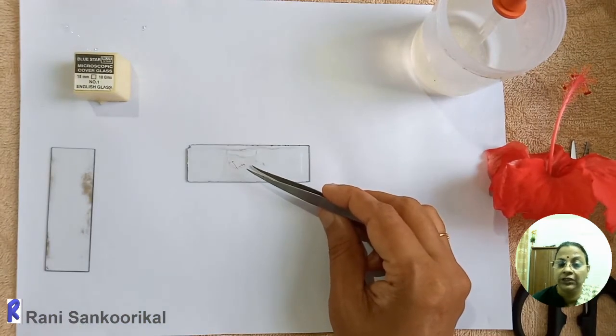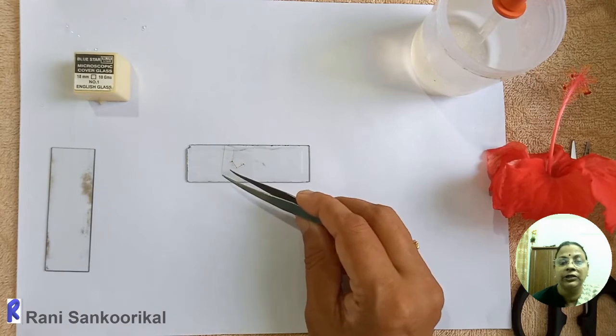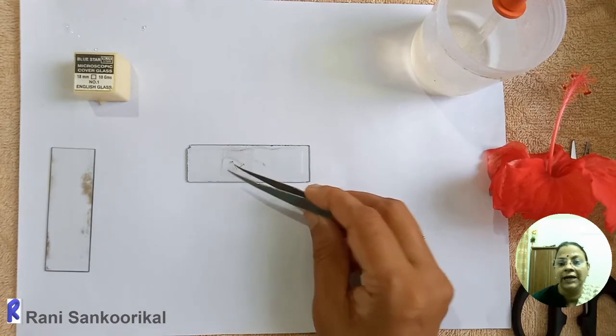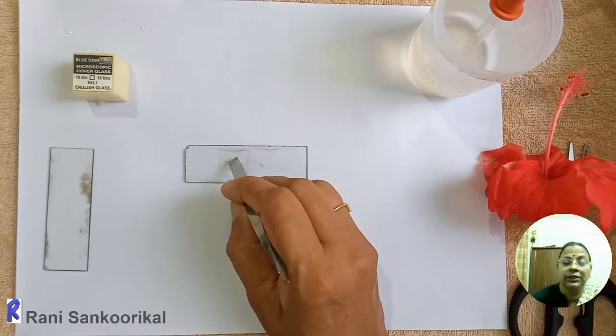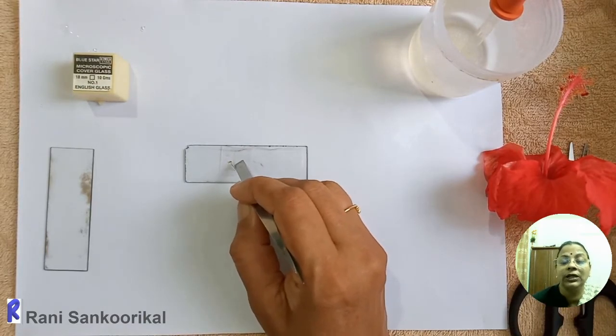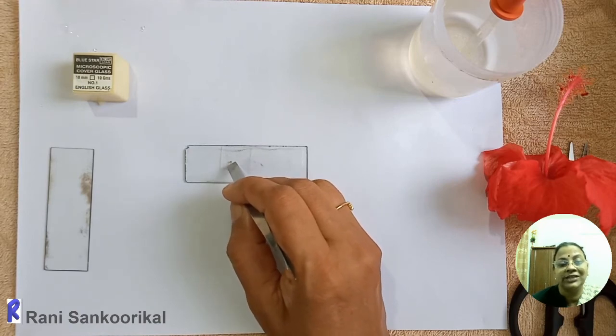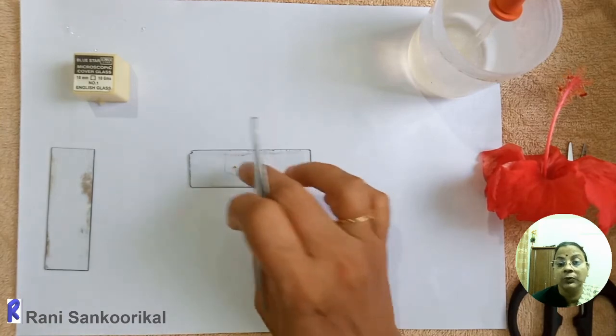Then with the base of the needle, or with a pencil or with your pen or with your finger itself, you slightly tap it onto the anther, so that anther will break and the pollen grains will come out. So gently you have to do, otherwise the slide cover slip will break.